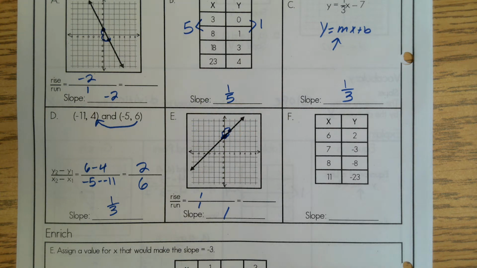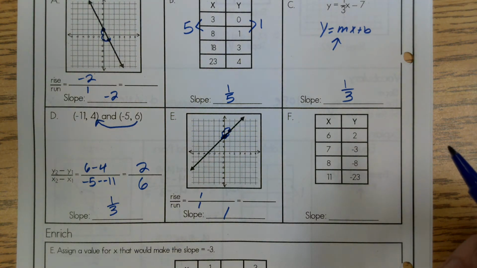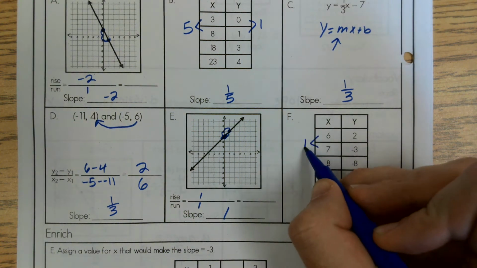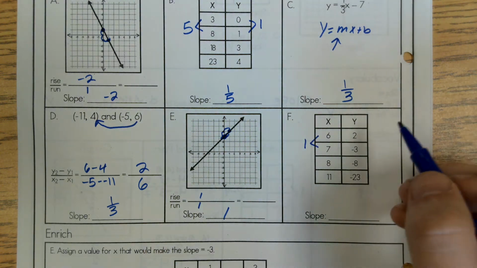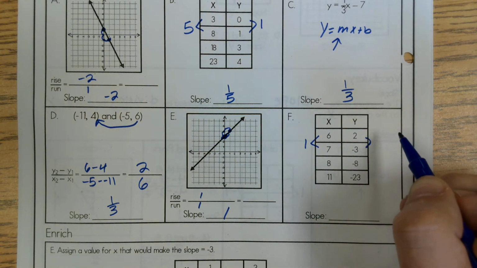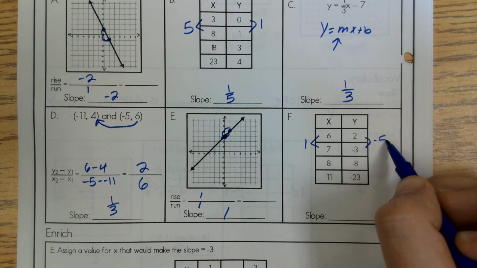Who wants to do F? You want to do F? All right, river. Good. Our change in X is 1. What's our change in Y? -5.